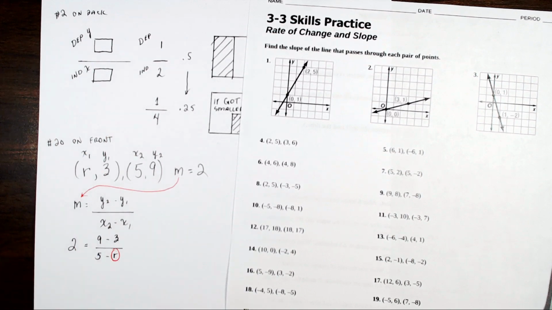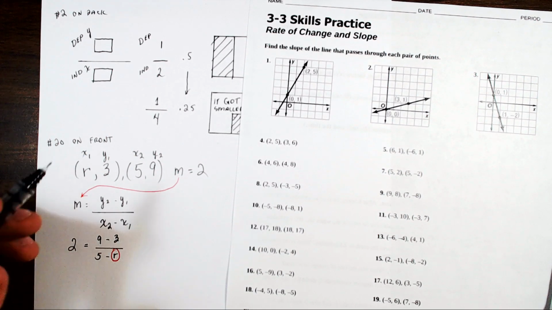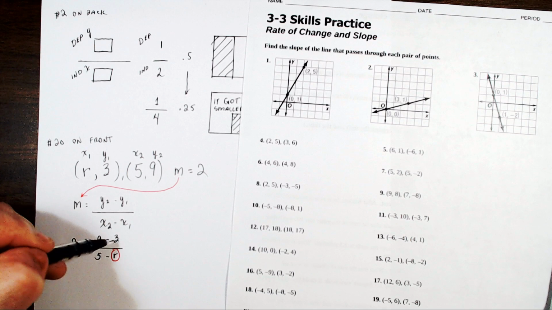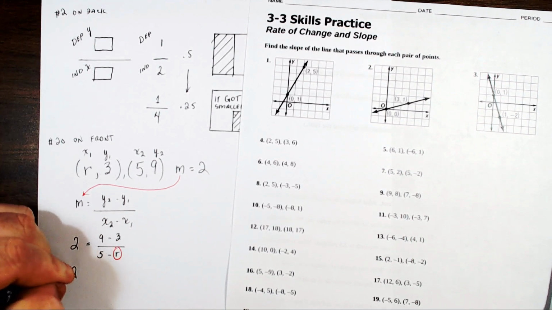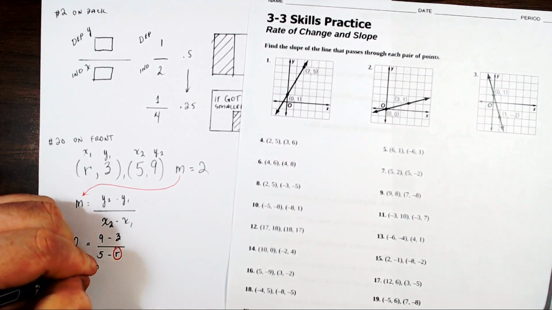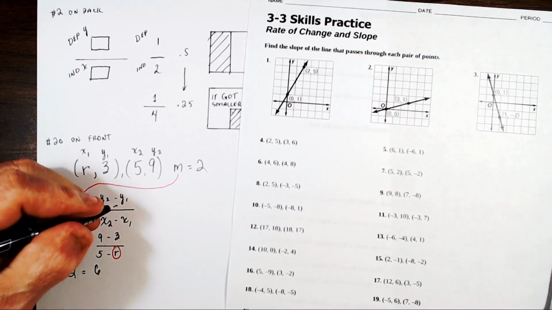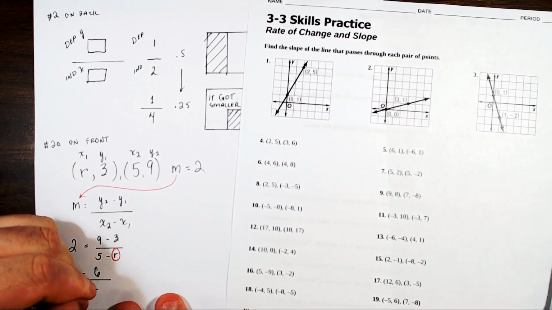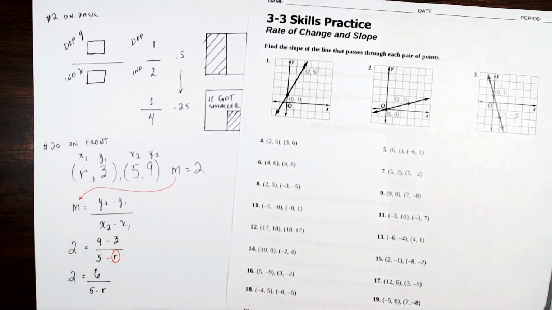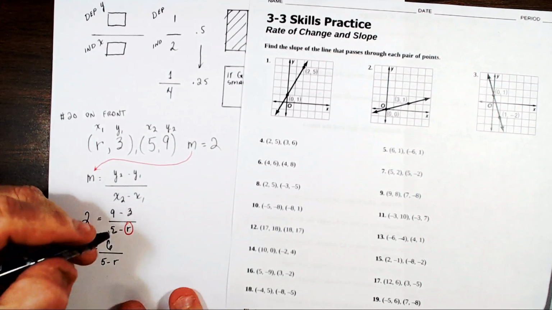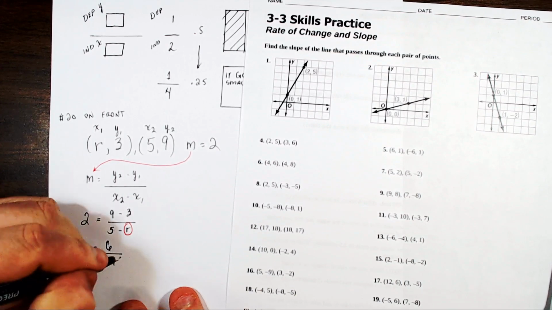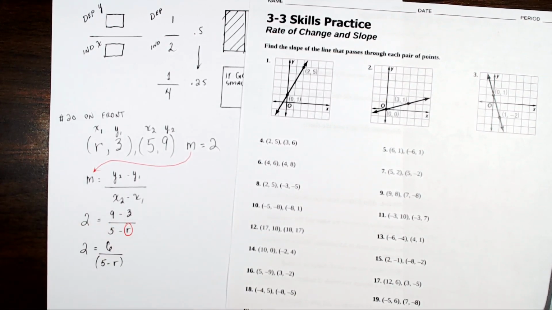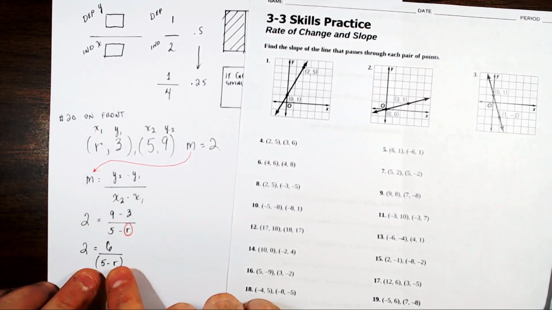My first task is to simplify the numerator, 9 minus 3. That's going to be 6. So let me just rewrite. 2 equals 6 over 5 minus r. Okay? It would be helpful at this point to put 5 minus r in parentheses, because as a denominator, these two things have to stay together for now.